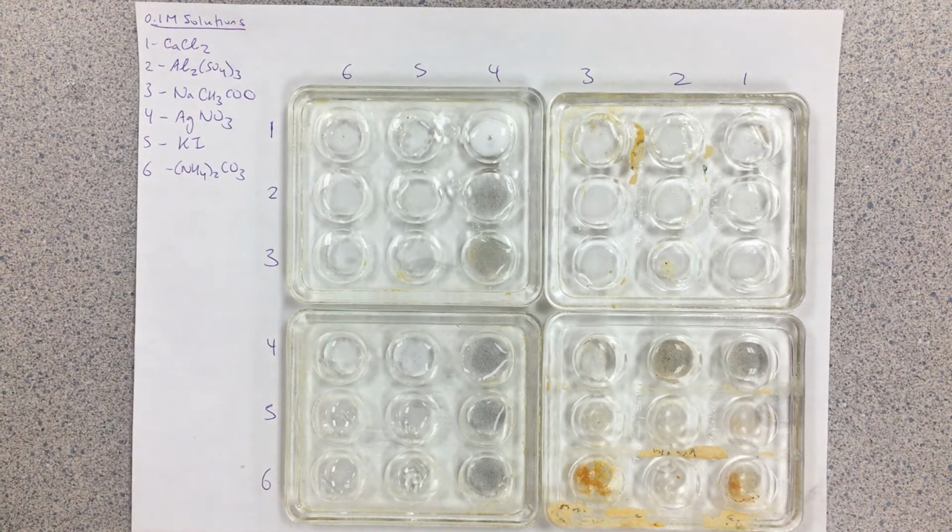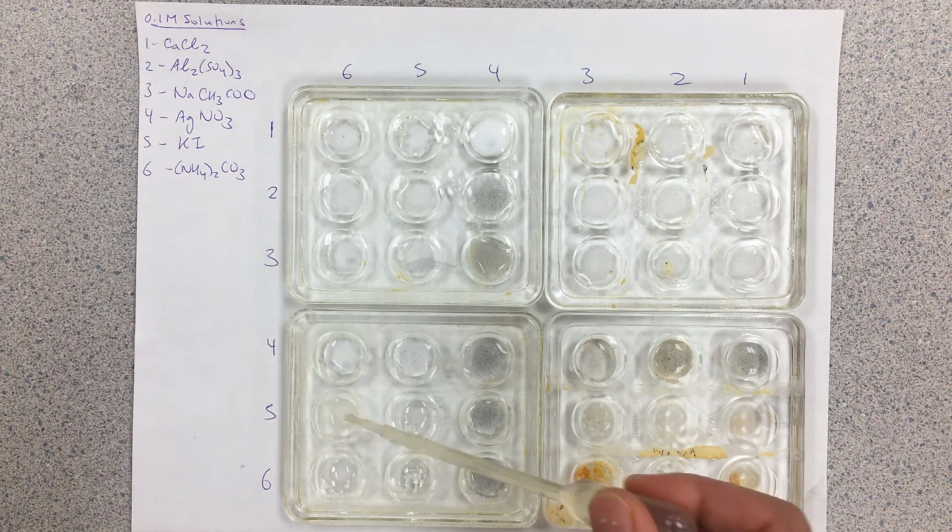Moving on to solution number 5 here. So we have our potassium iodide solution. Again, I'm just going to go across the row here. So 1, 2.